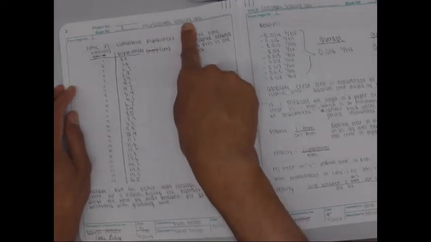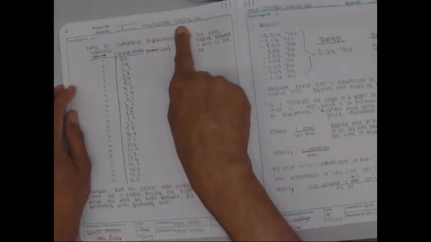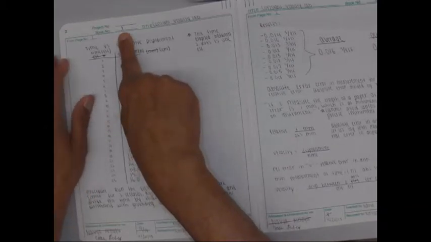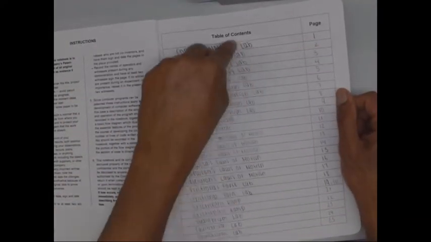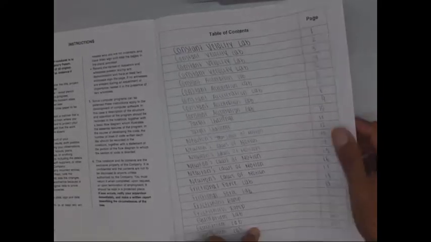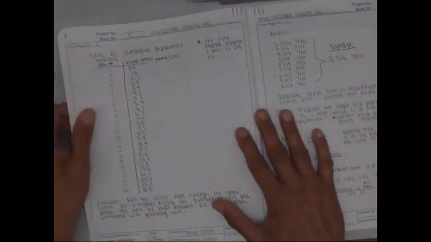Now, we're taking a particular page here. Look at this. At the top of every page, she writes the constant velocity lab. She's written the title. She's written the book number. But she forgot to write the project number here. What project number is that? The project number should have been 1, because the constant velocity lab is the first lab in this sequence. So she should have written 1 there.